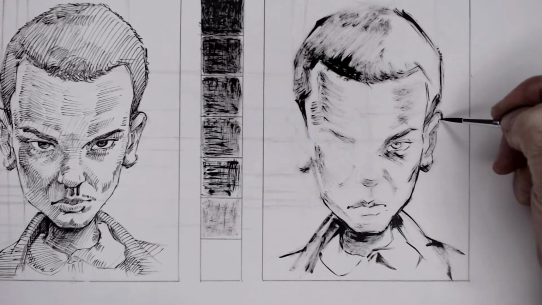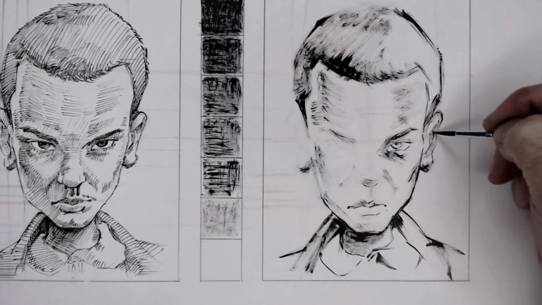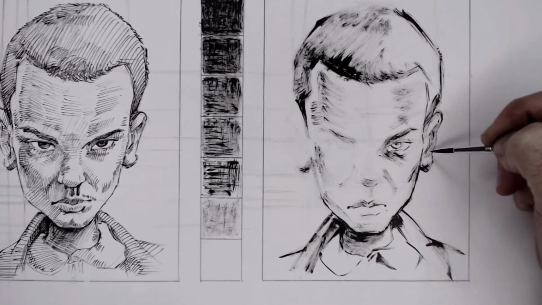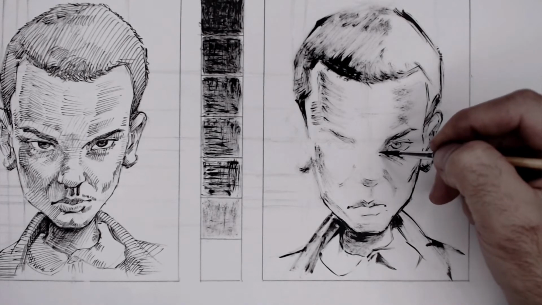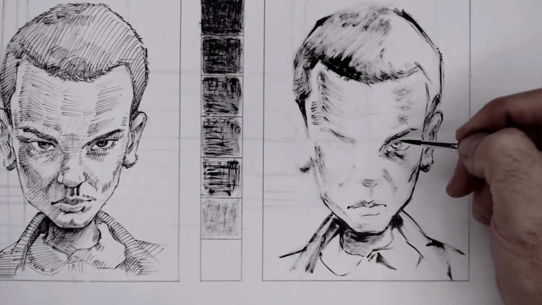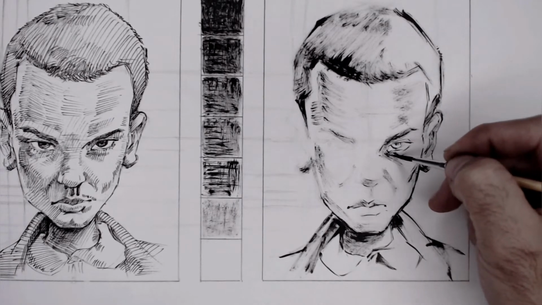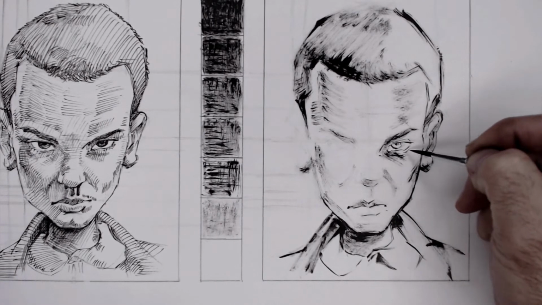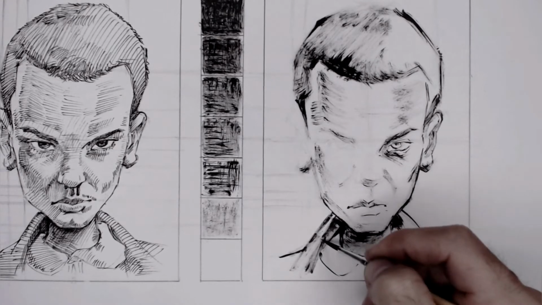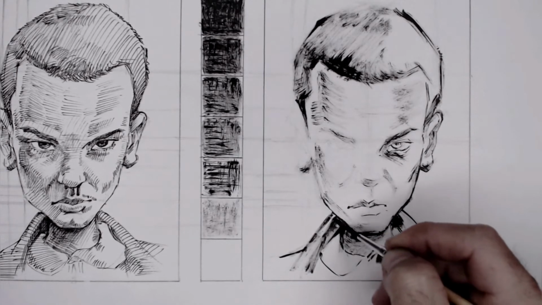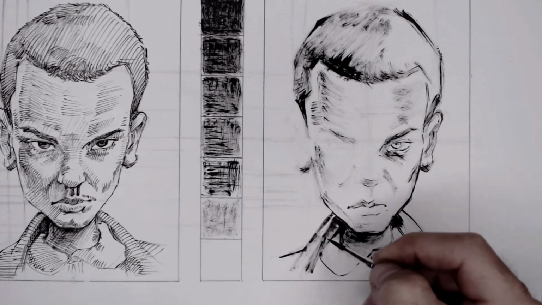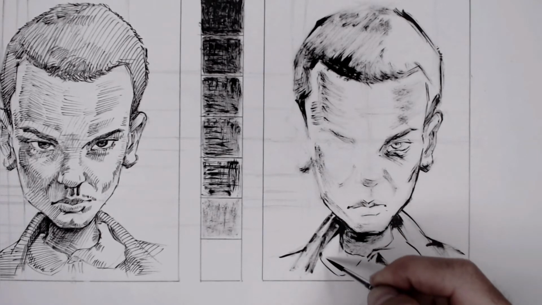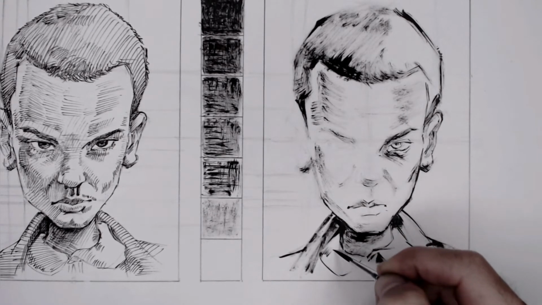So whether it's a bunch of highlights or a big core shadow that connects to the other part of core shadow or something like that, it's just a good habit to develop to unify value masses. An example here would be the cast shadow underneath her chin, kind of just unified visually with the back of the jacket.